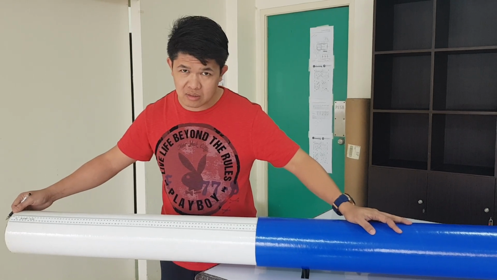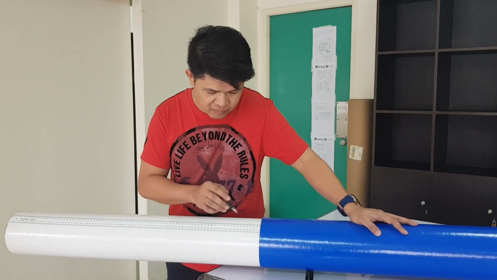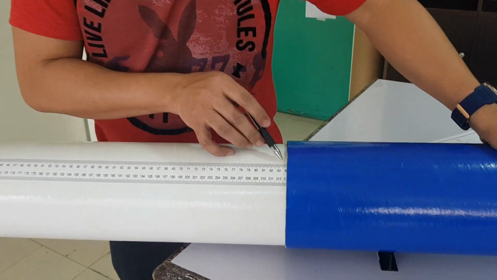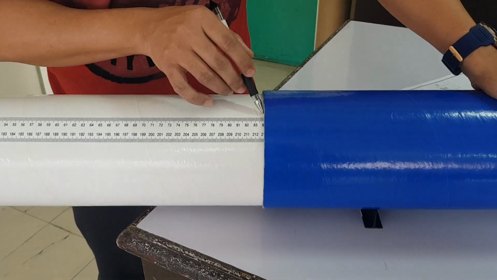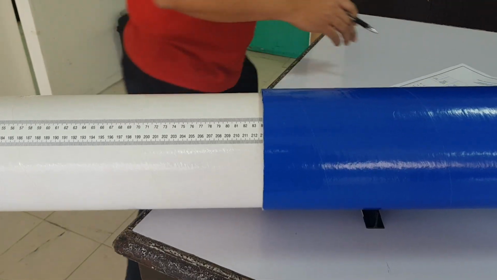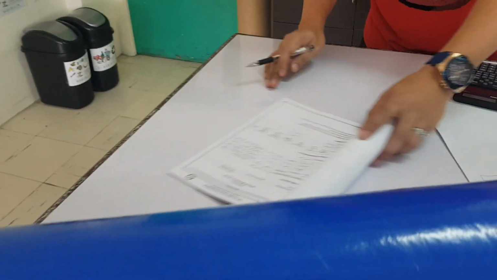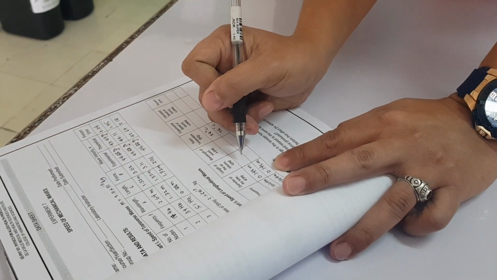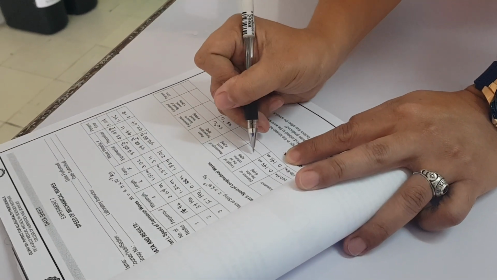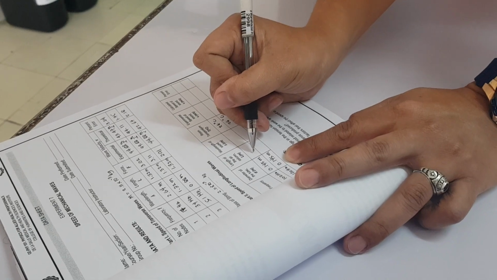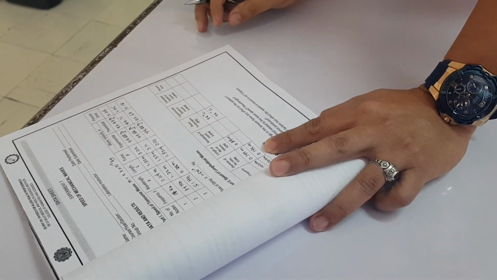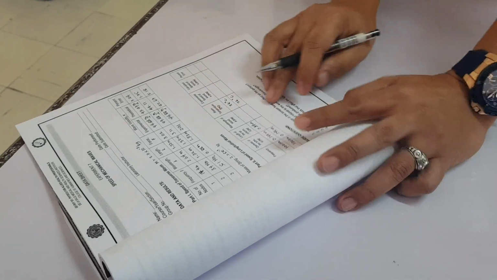Okay, so the loudest sound here is at 84. Okay, so yung length ng air column is 84. Okay, so nakita ko na yung length ng air column. So again, length of air column is 84 centimeters, so that is equal to 0.84 meter. Okay, so compute natin yung wavelength.